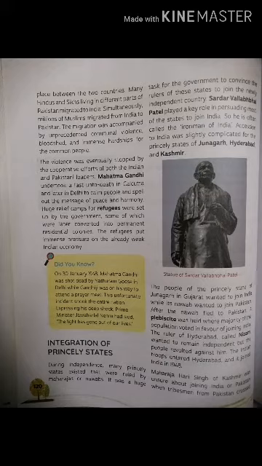The people of the princely state of Junagadh in Gujarat wanted to join India while its Nawab wanted to join Pakistan. It was very clear that the Nawab wanted to go to Pakistan, whereas the people wanted to stay in India. After the Nawab fled to Pakistan, a plebiscite was held where the majority of the population voted in favor of joining India.